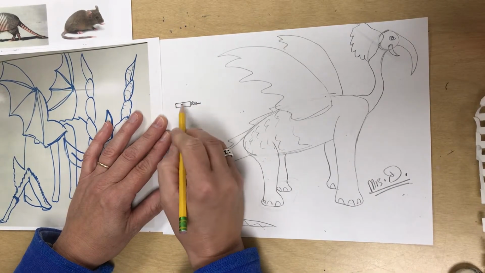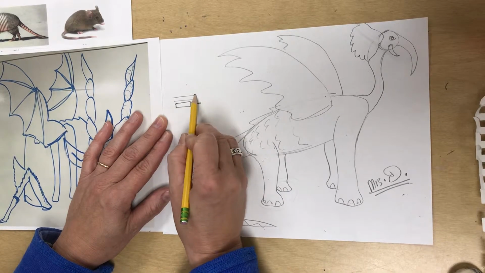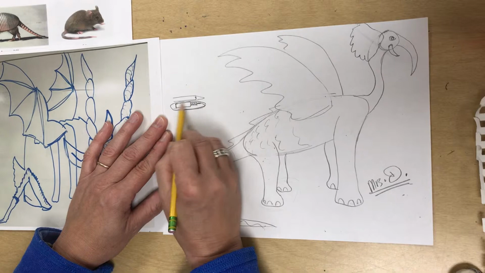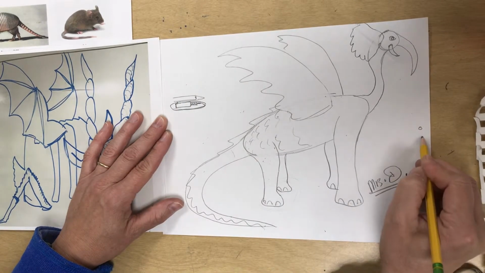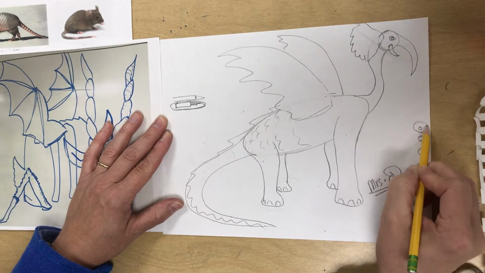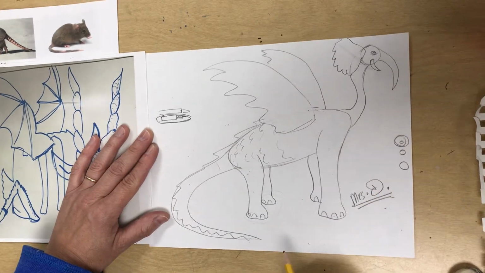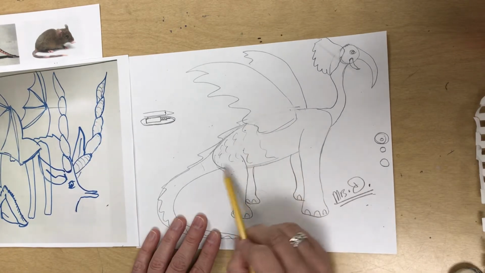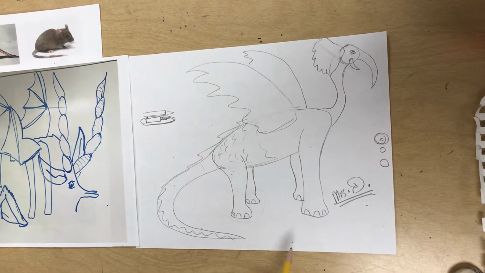I want to say it's the second one down from the pencil. I think the pencil's right above it. You want to be using this one, and then over here you have a small dot, a medium dot, and a large dot. I highly suggest you use the small dot because it's going to give you a thinner line and allow you to be a little bit more detailed.